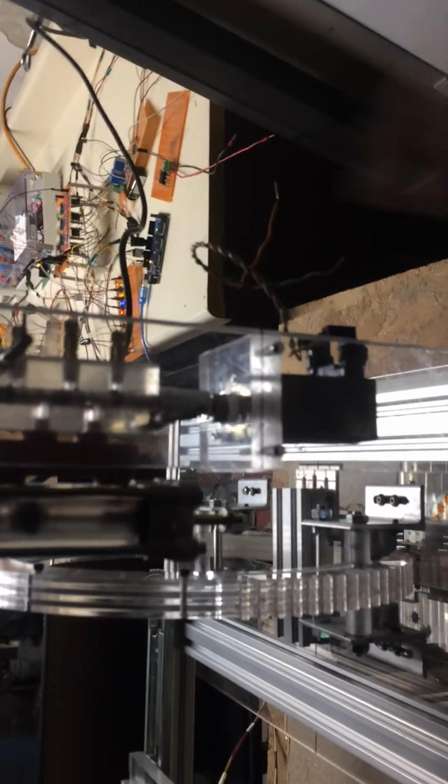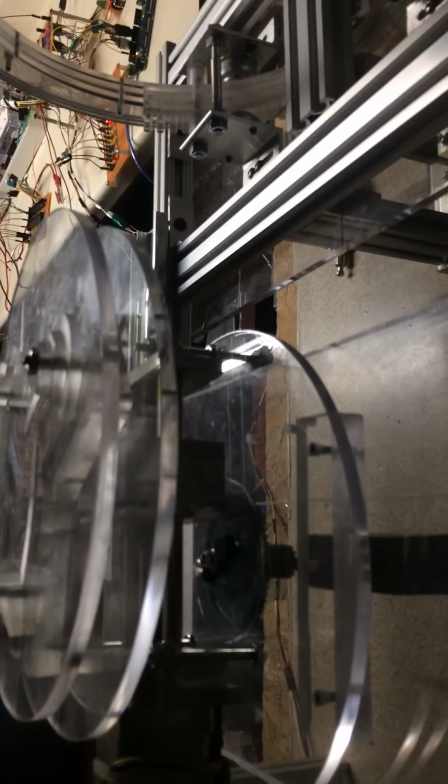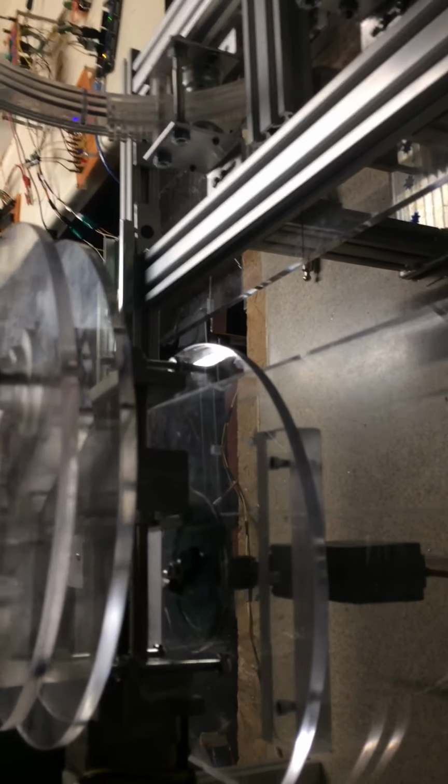Now I have a directional valve embedded into a cylinder. I know it's a little bit big, but I didn't have the right equipment to miniaturize the system, but I think it's going to work. So let me see this last process.